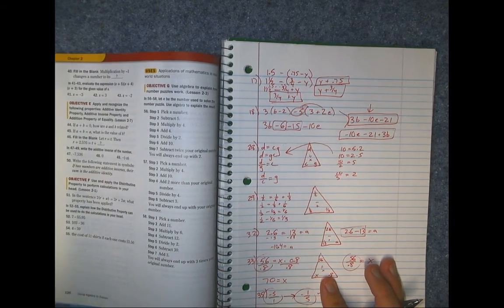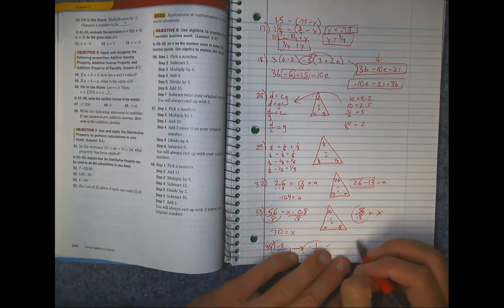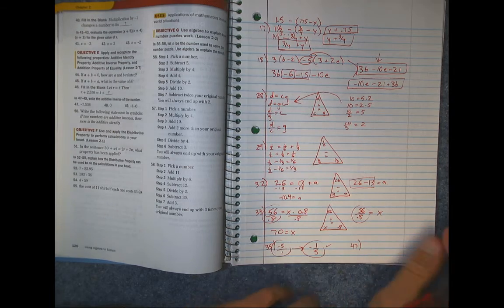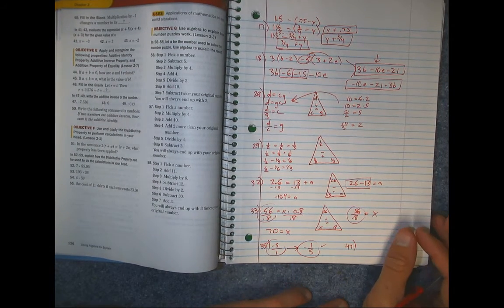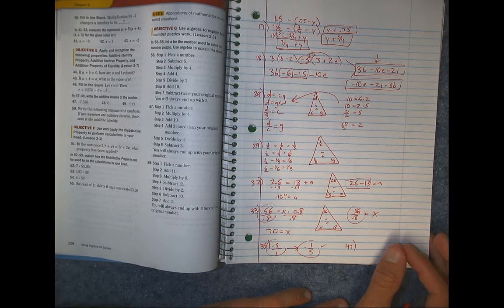Next up was number 47. So just a quick check on additive inverse. So additive inverse is the number you add to get 0. So another way to say additive inverse is the opposite.